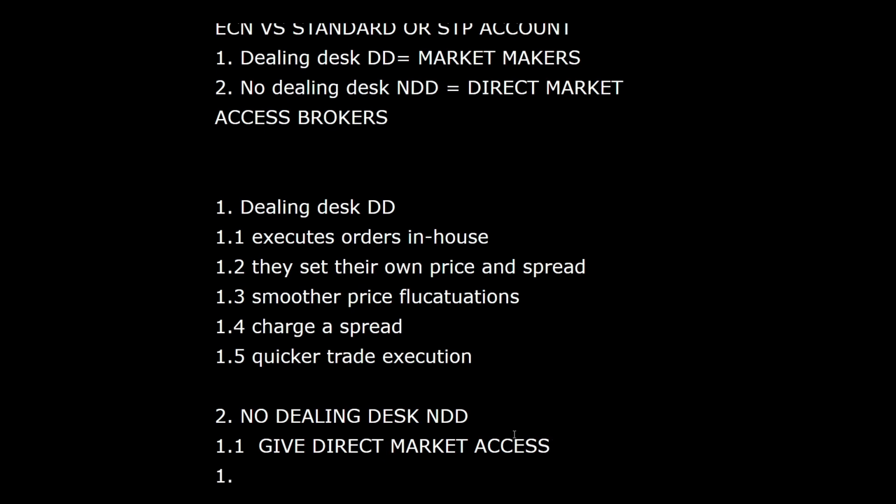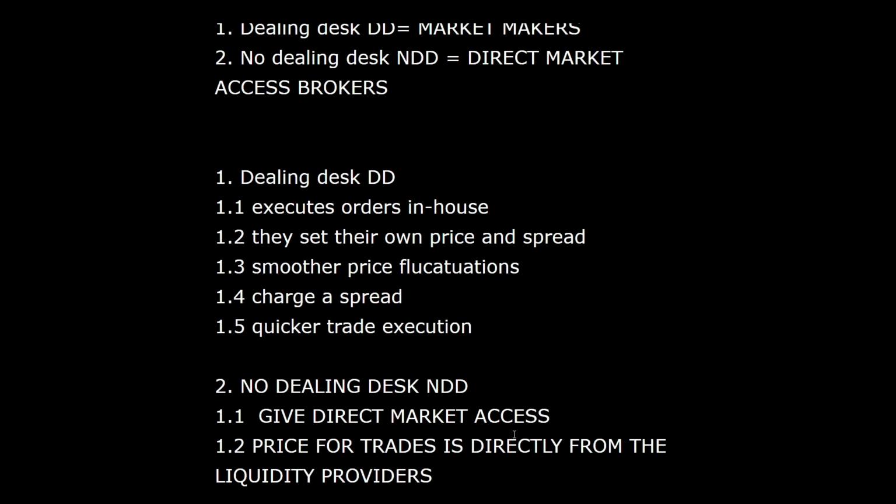The second characteristic is that the price for trades is directly from the liquidity providers.